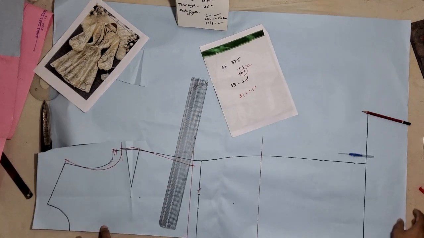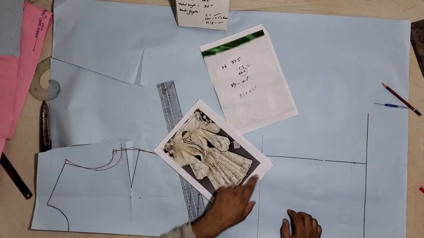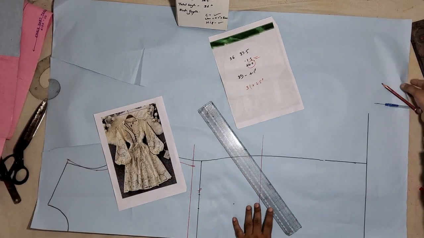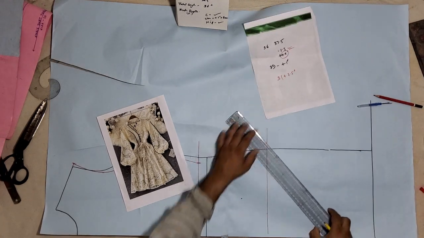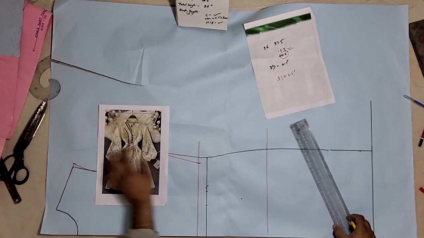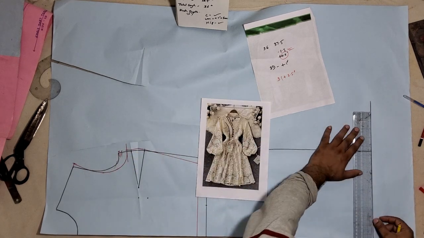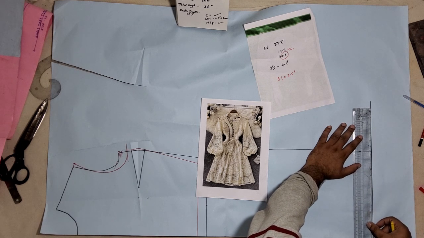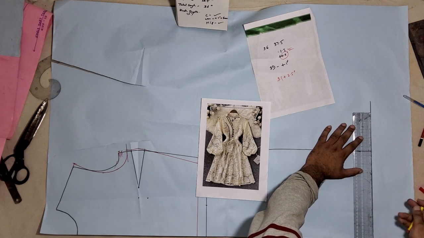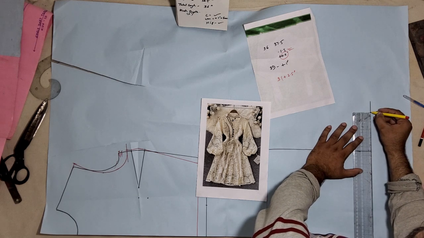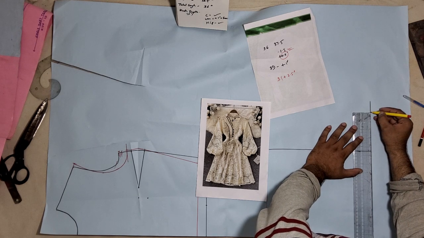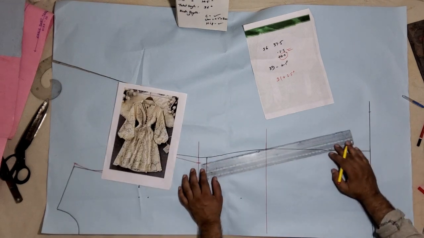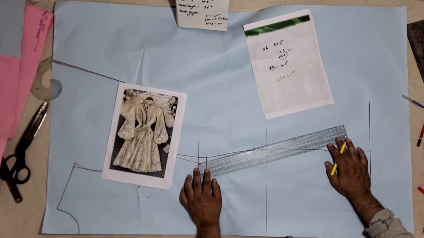Now we have to decide about what A line we are going to provide. Now this is a tricky thing because we don't have sufficient fabric. So right now I will just put something, and it may be changed after, while we trace on the fabric. So right now I'm keeping it as 4.5 inches, and this 4.5 inches is going to be joined from this part of waist.